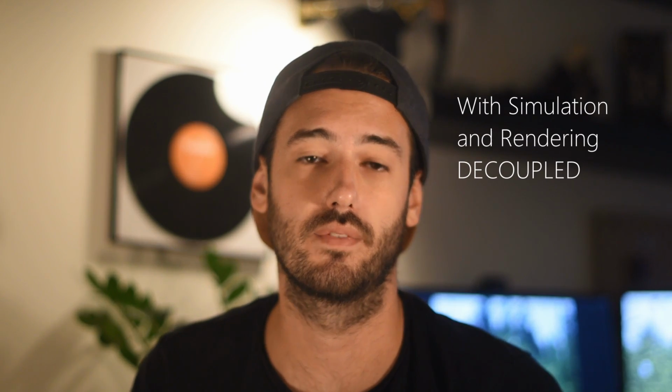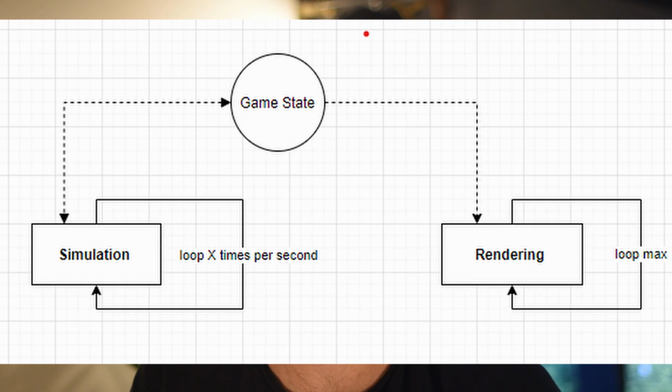And the third approach is constant game speed with maximum FPS. Well, this is the most advanced solution, and this is how most AAA games are made. You have your game simulation update loop spinning with a certain frequency, and then you have your frame rate as high as possible running completely independently.